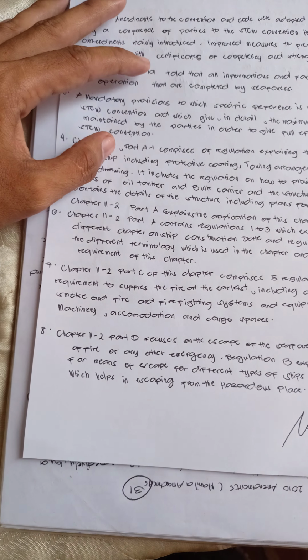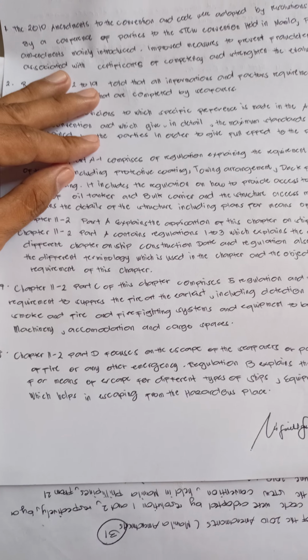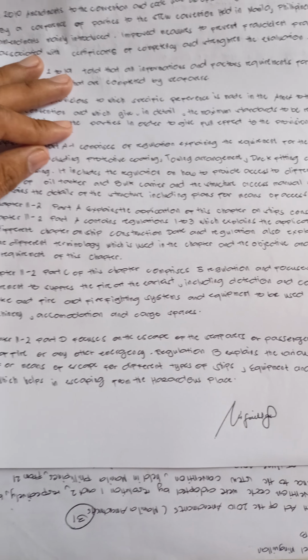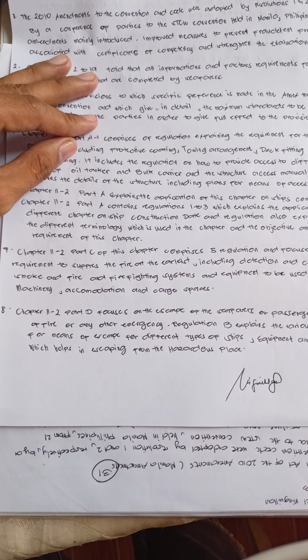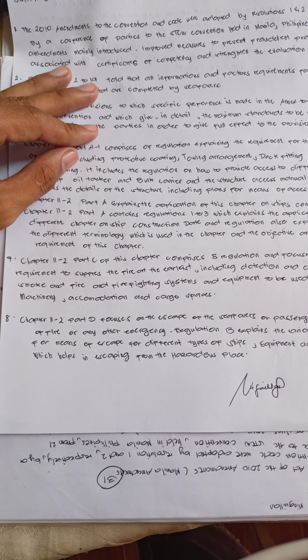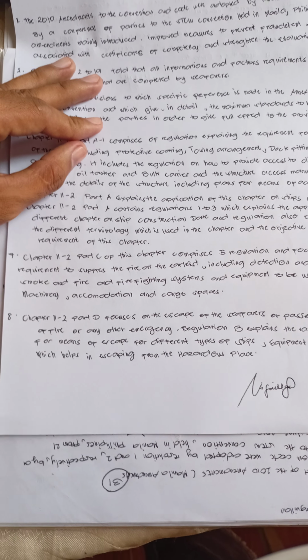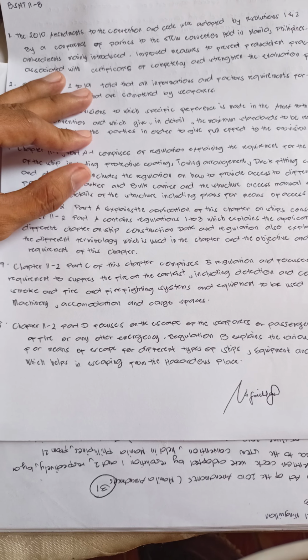So let's move on for the number 7, which is the chapter 11-2 Part C. This chapter comprises 5 regulations and focuses on the requirement to suppress the fire at the earliest, including protection and control of smoke and fire, and firefighting system and equipment to be used on ships, machinery, accommodation, and cargo spaces.